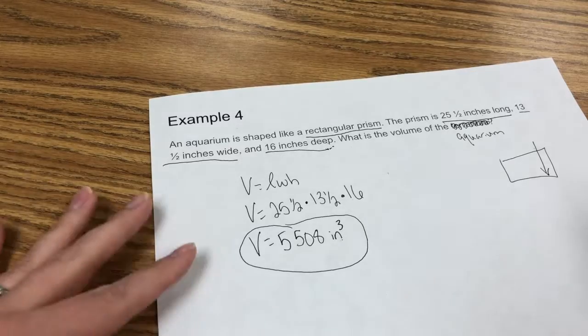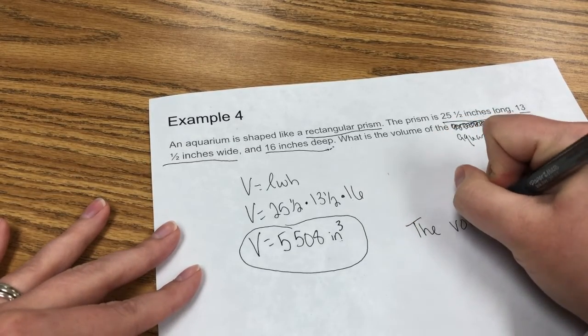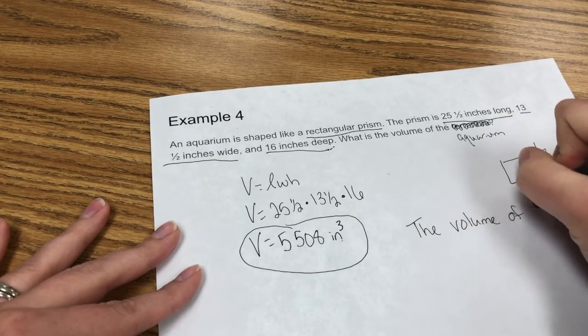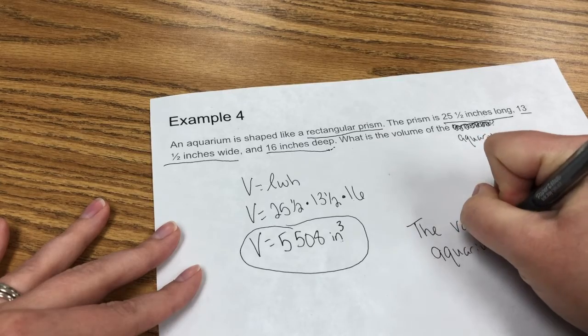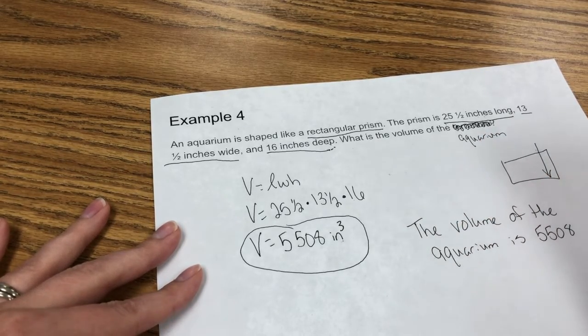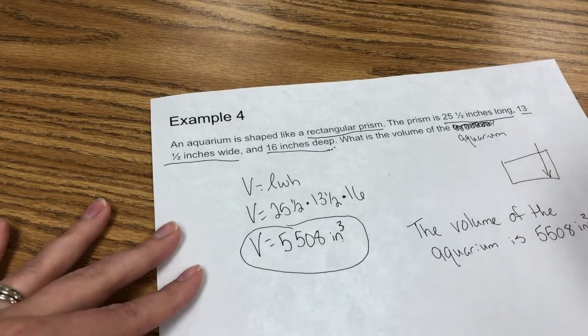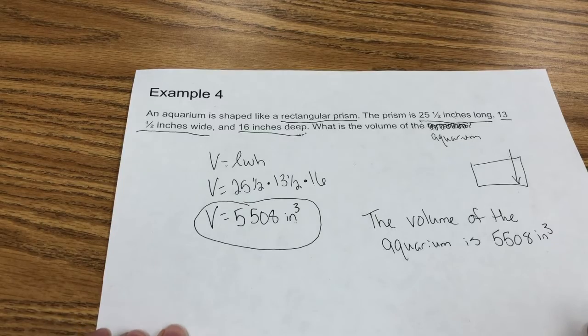And since it's a word problem, you can always come to the side and say the volume of the aquarium is 5,508 cubic inches. That's how you would write that. So cubic inches.